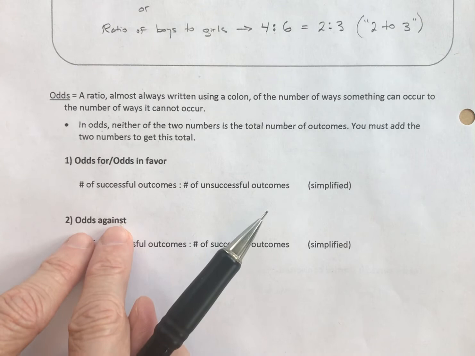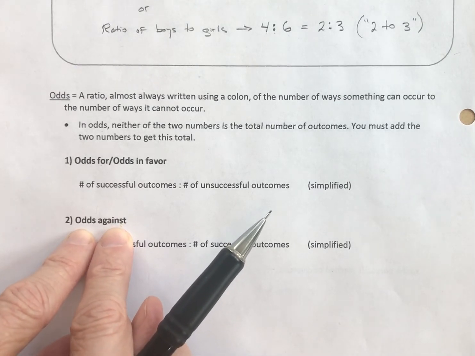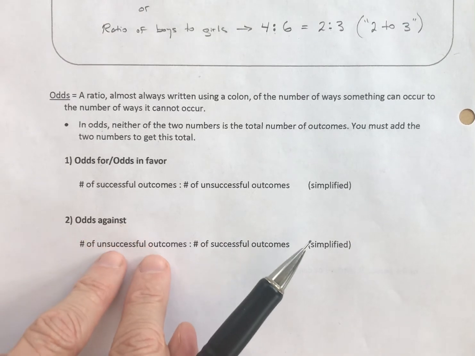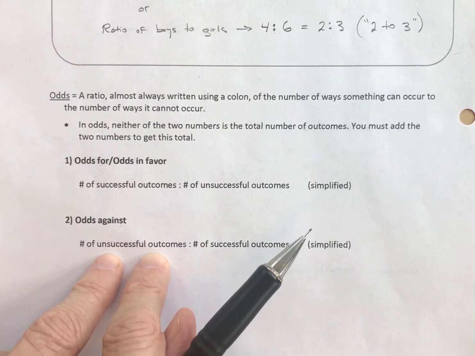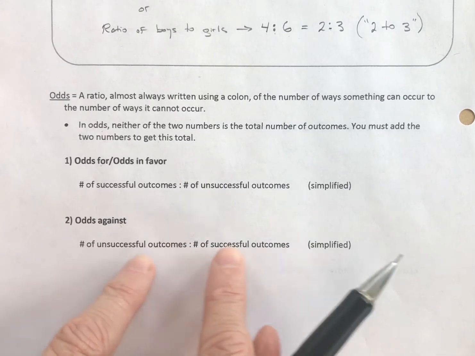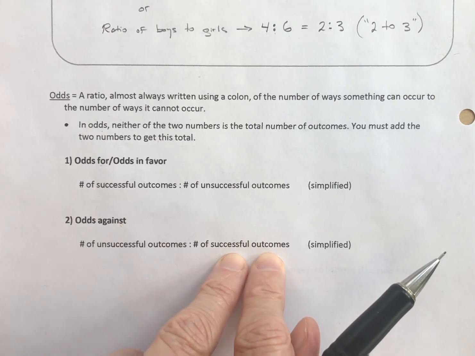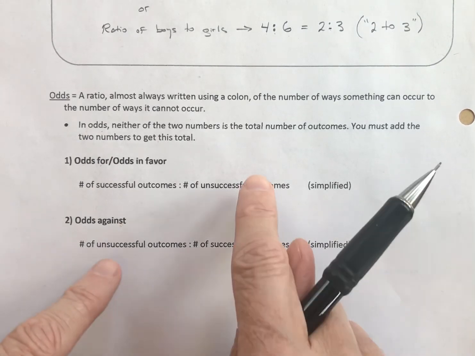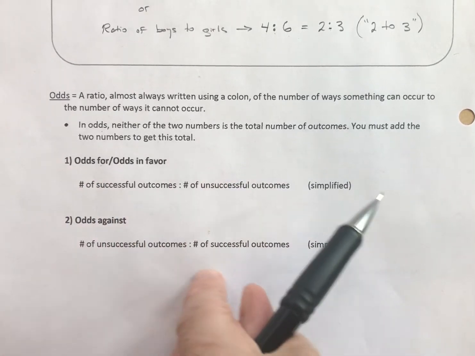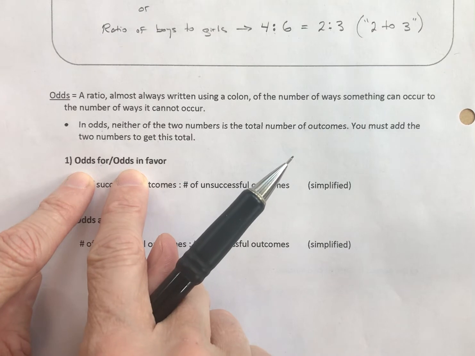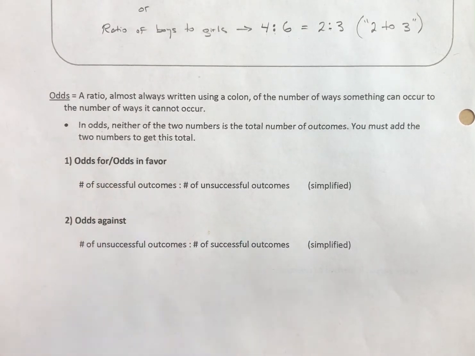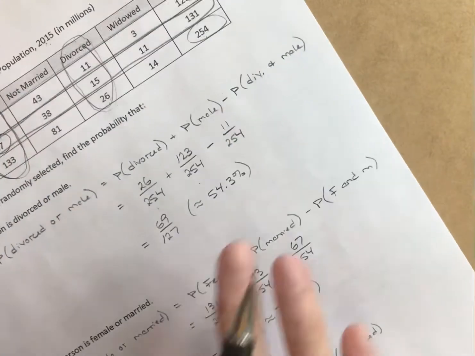The other possibility, you may see odds stated as odds against. Well, against means the first number is going to be those things that are not what you're looking for, the unsuccessful things, and the next number is going to be the successful ones, the ones you are looking for. So you're basically flip-flopping these things. Okay, odds for or odds in favor versus odds against. And you need to understand what they're saying. You know, the odds against the Patriots winning the Super Bowl, the odds for the Patriots winning the Super Bowl, for example. So let's take a look at this and how this, whoops.